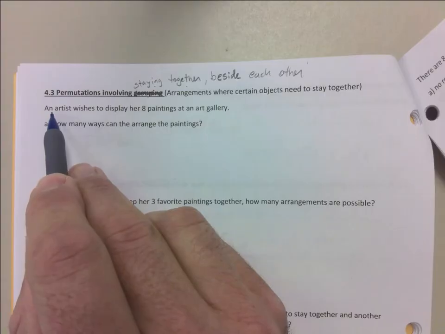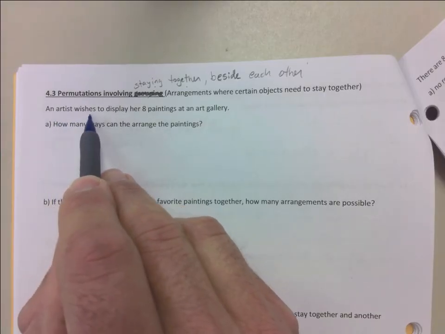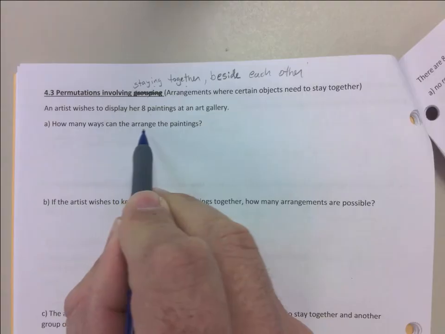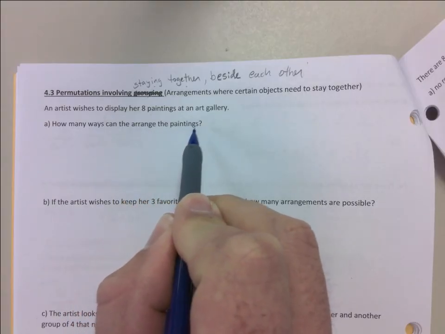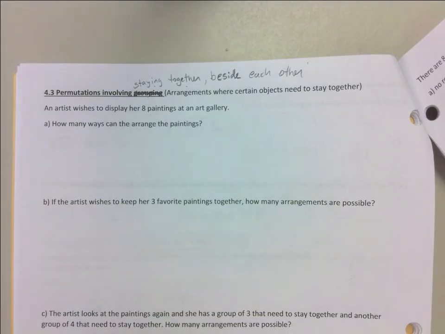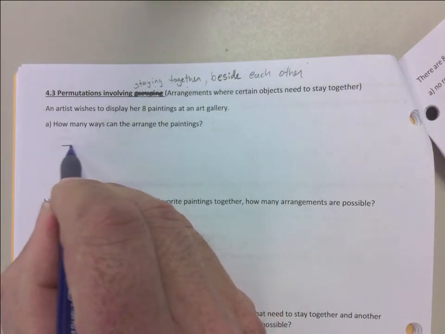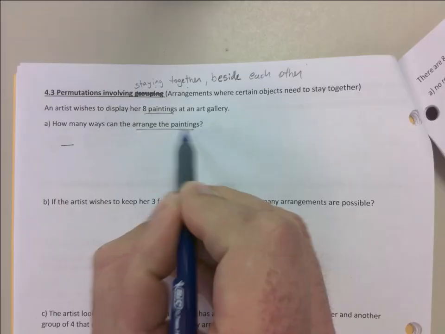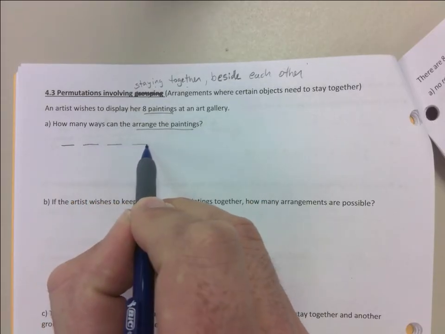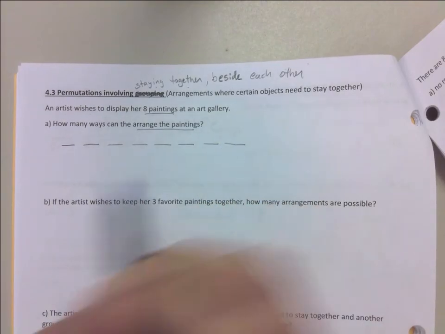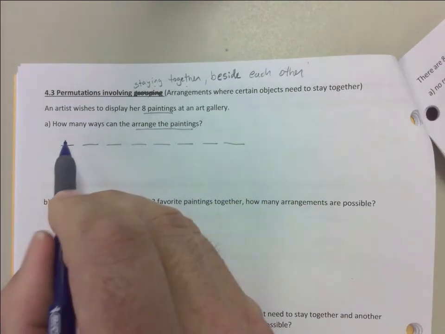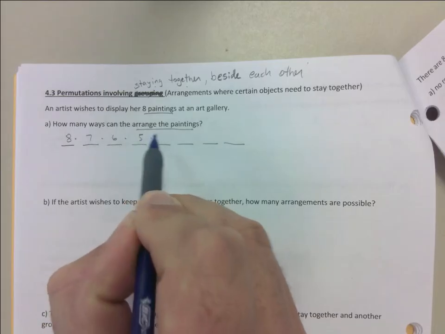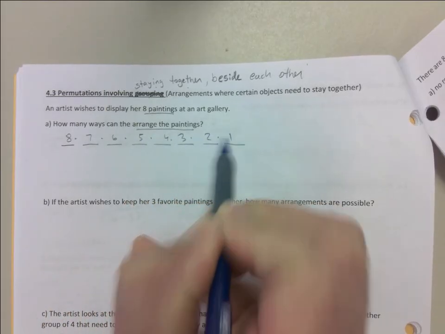Let's talk about these cases, okay? So an artist wishes to display her 8 paintings at an art gallery. How many ways can she arrange the paintings? How many can we pick at a time? Like, do we have to choose only 5 like earlier? If it just says 8 paintings and you want to arrange them, you actually have 8 available. So it's 8, 7, 6, 5, 4, 3, 2, 1.